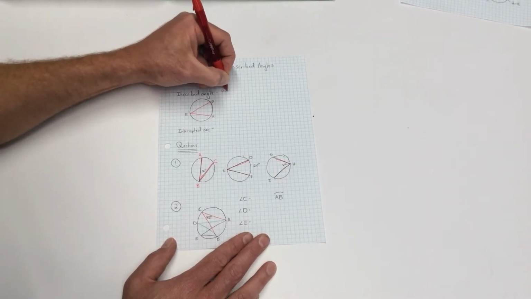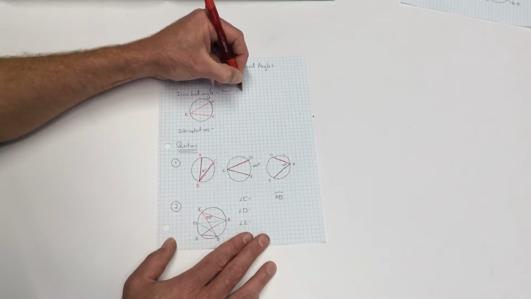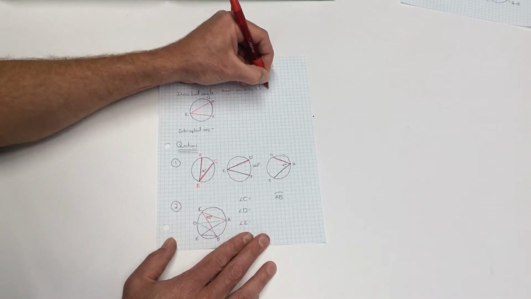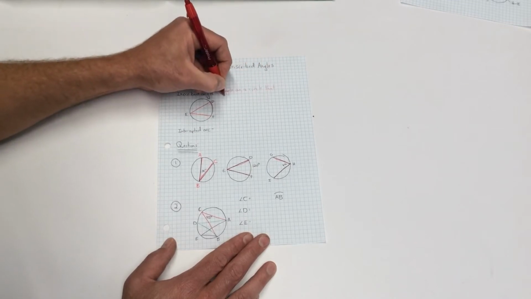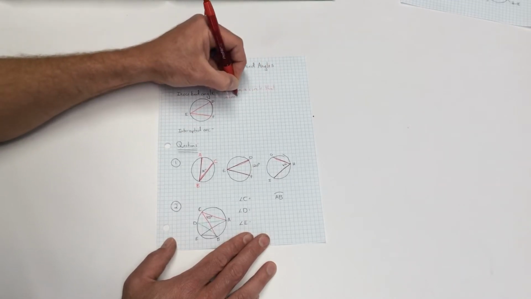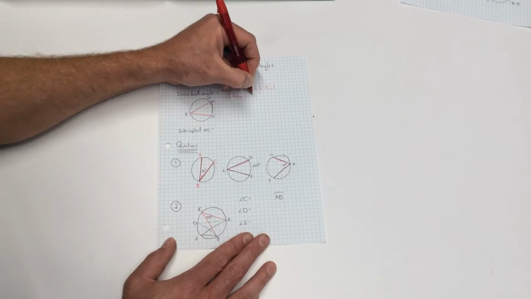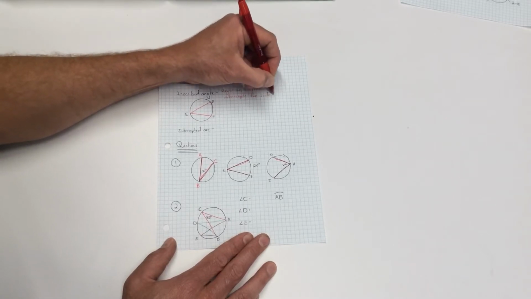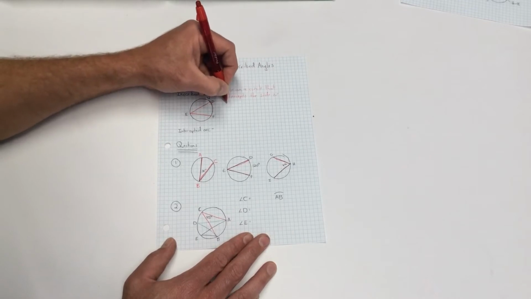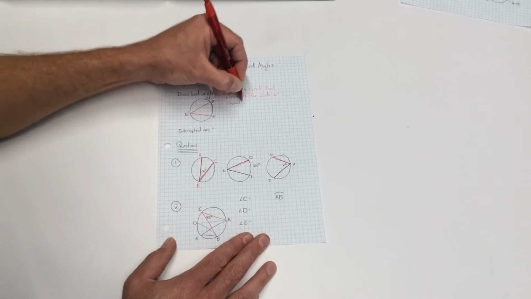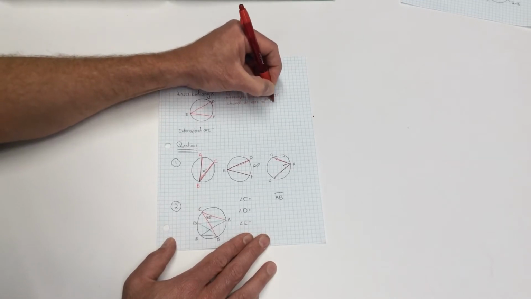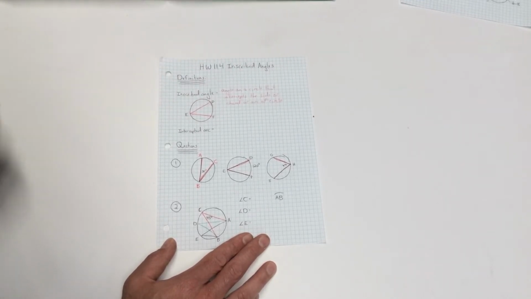So we have an angle on a circle, which means on the edge of a circle, that intercepts the side, or chord, or arc of the circle. That's how I'm going to define it. You can put what's in your book if you want.